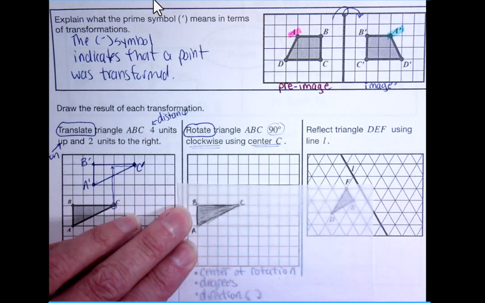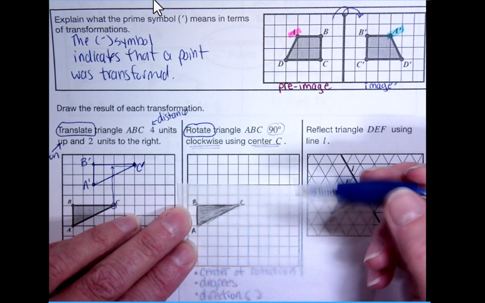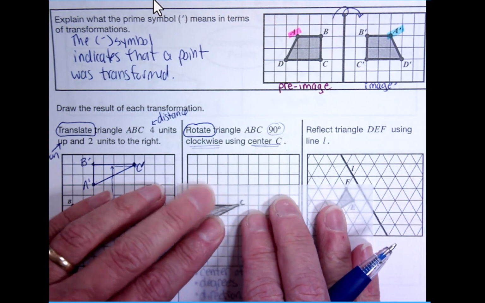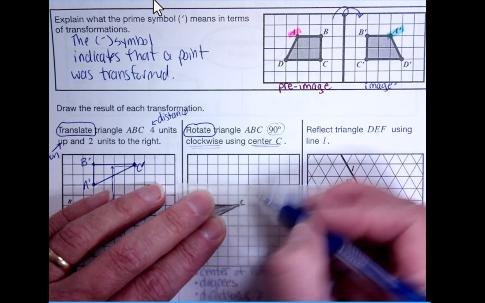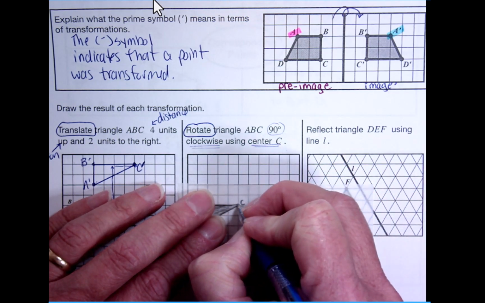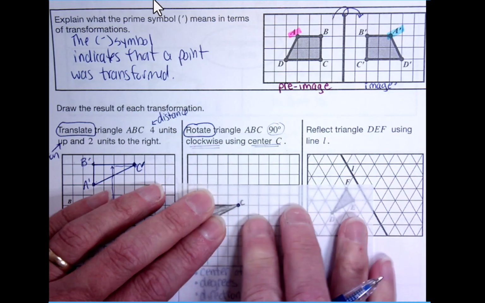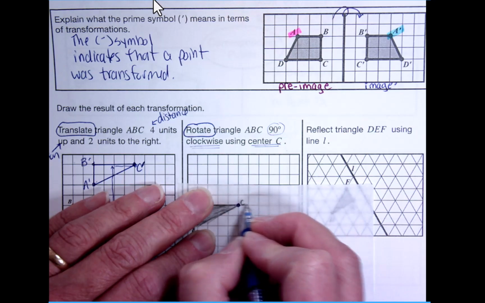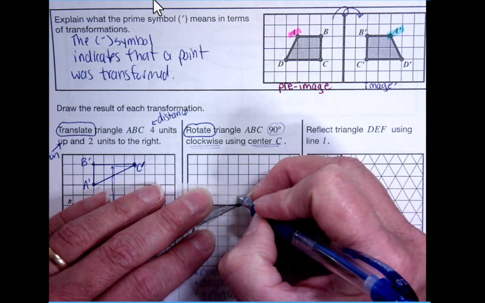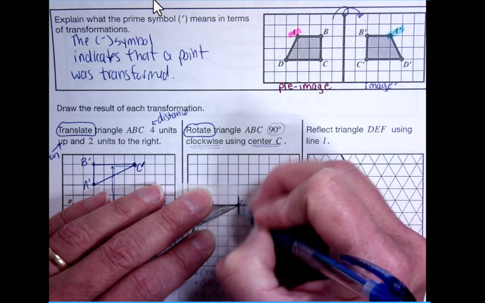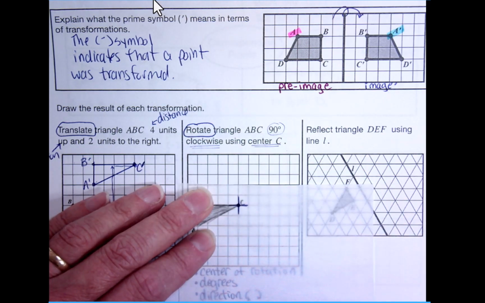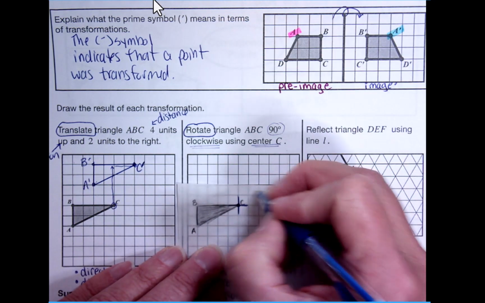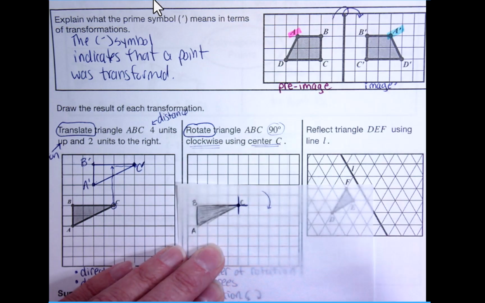So here's my figure. We're going to rotate it. Let's start with that 90 degrees. There's a trick to rotating it 90 degrees. Find that center of rotation that you're going to use. They said use center C here. And what I'm going to do is look at the grid and make a little cross. And when I rotate, that's really going to help me to see when I've gone 90 degrees. I'll show you what I mean in just a moment. Okay, so 90 degrees clockwise, so I'm going to be going this direction using center C.